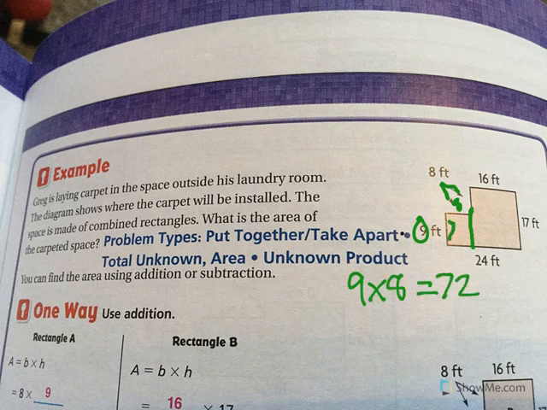So this is 72. Now, I've got a height over here of 17 and a base over here of 16. Do I need to know anything with that 24? No, I don't. If I would have split it the other way, that 24 would have come into play. But because I split it this way, that 24 doesn't do anything for me.